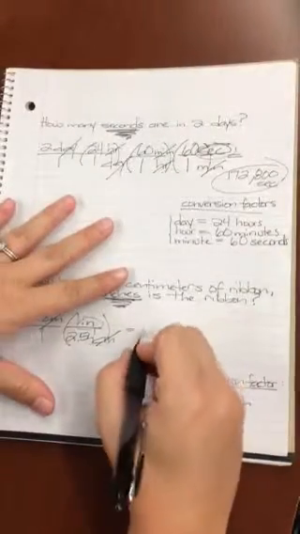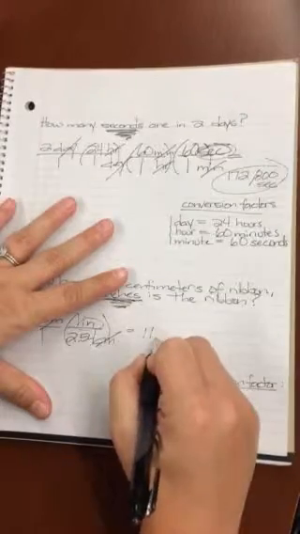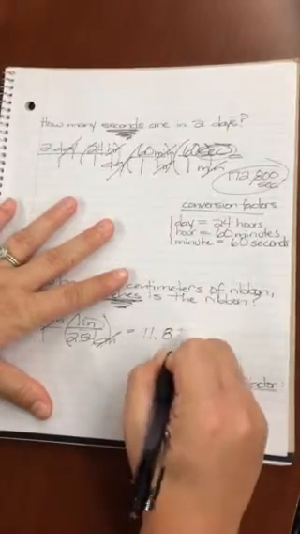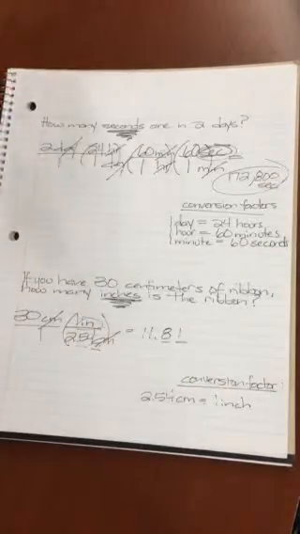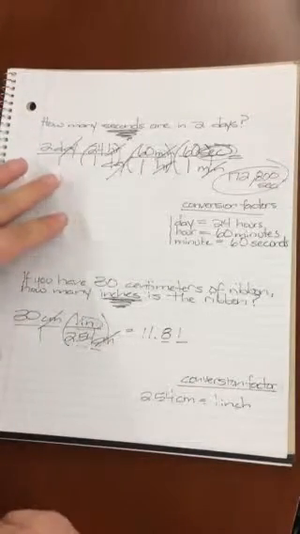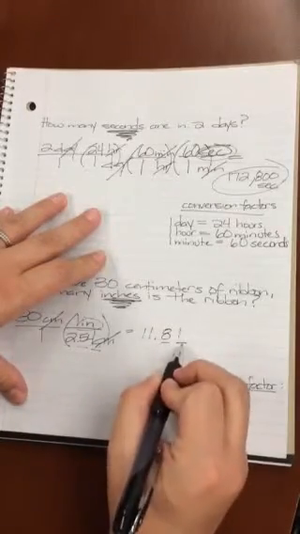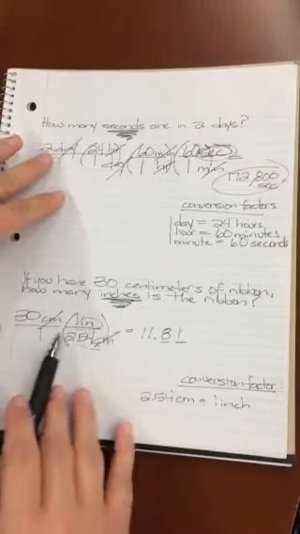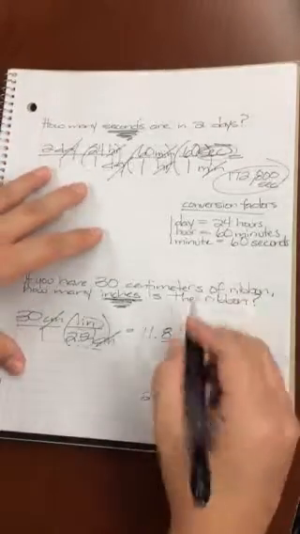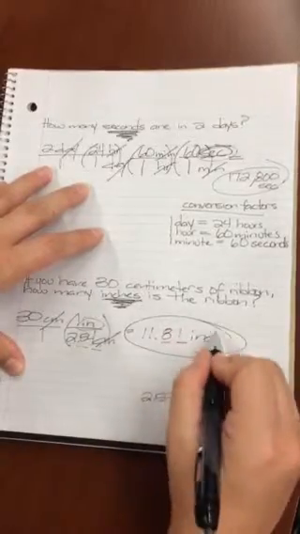But we're going to want to round to only 2 decimal places, because that's what we have here. And there are rounding rules which you will learn later. But for now, just know we're going to stick with 2 decimal places. So what is our unit here? We canceled out centimeters, we're left with inches. That's what we wanted to get to. Great, that is our answer.